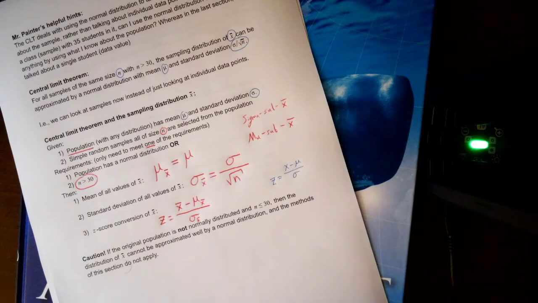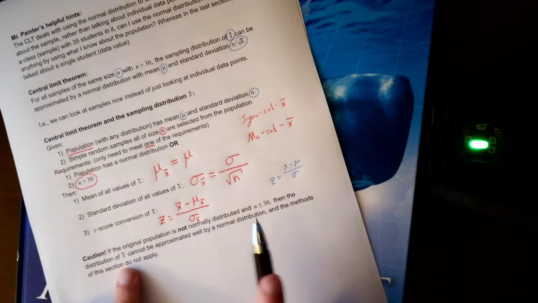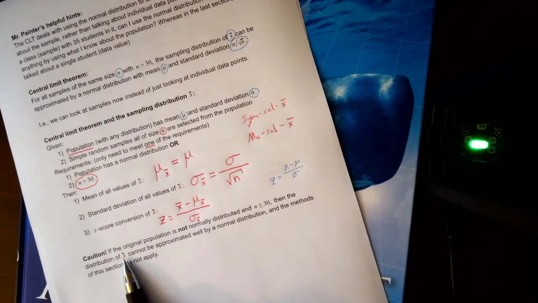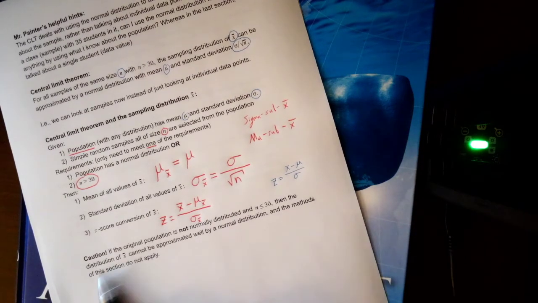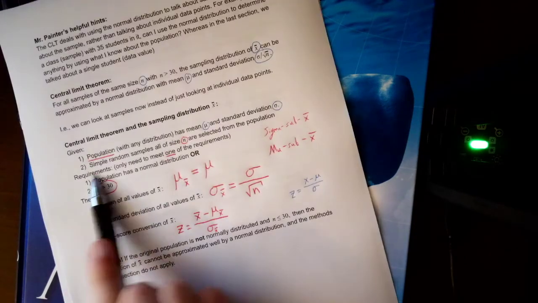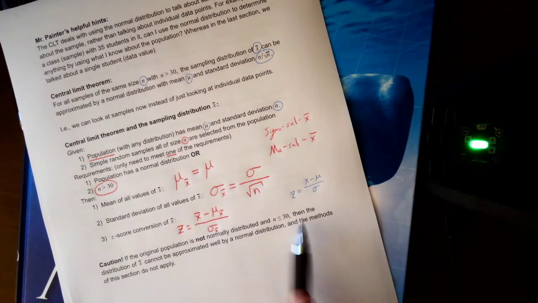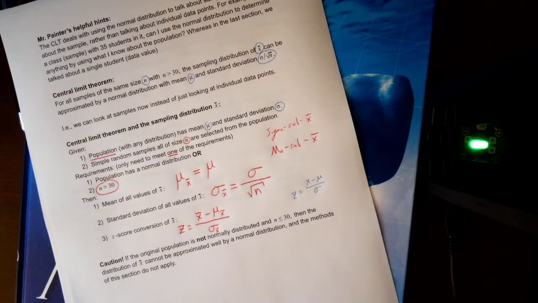Now, we have a caution. If the original population is not normal and the sample is 30 or smaller, then the distribution of the means cannot be approximated by a normal distribution. This section does not apply. Remember, there are requirements. It has to meet one of these. If it fails both, then you can't use these techniques.